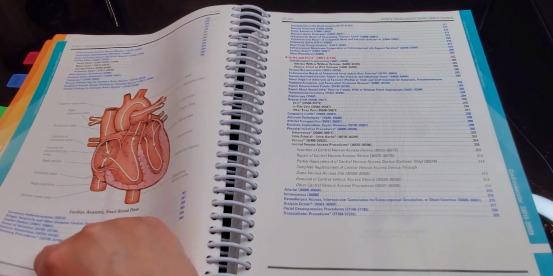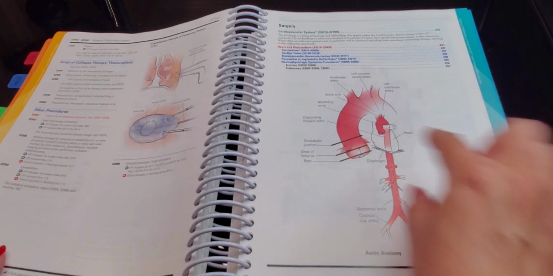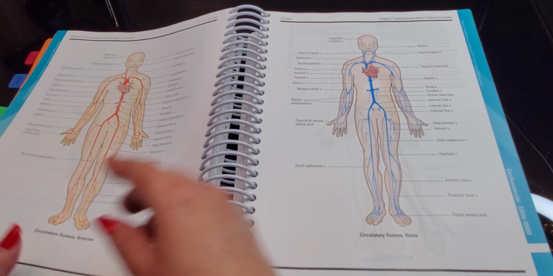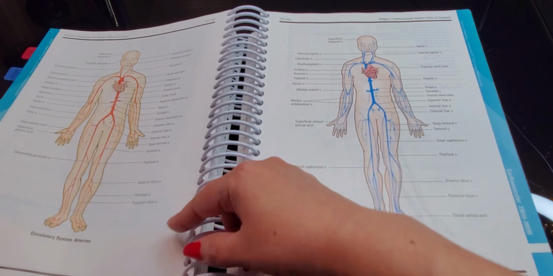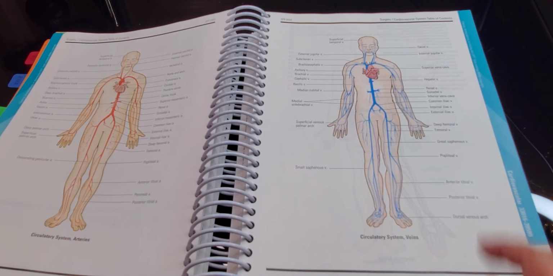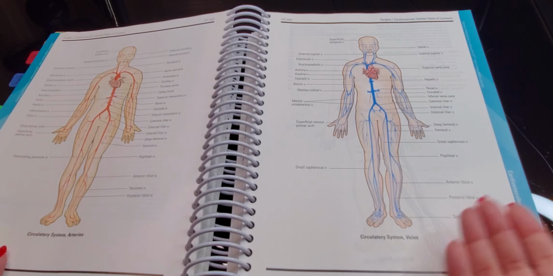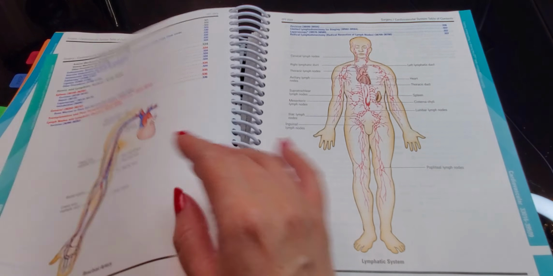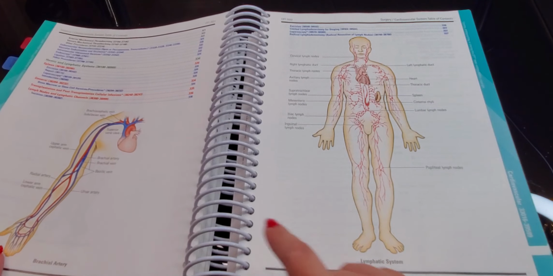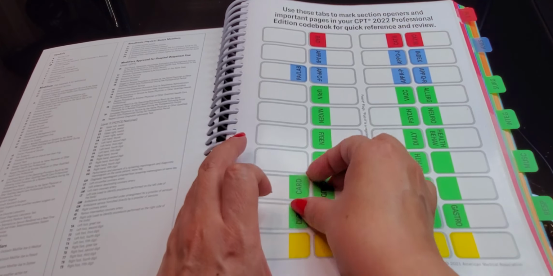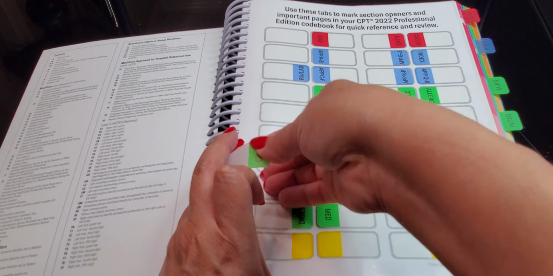Again, lots of really beautiful, colorful illustrations there. Look at this. Your arteries and your veins. All of these right here, guys. That's what I'm telling you. You don't have to memorize. At least know where to find the stuff in the book. And your lymphatic system. There's also your brachial artery right there. Okay. Again, exploring. Take the time to explore your book. Trust me, guys. It's not a waste of your time.